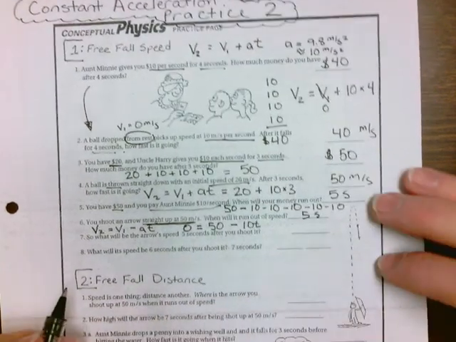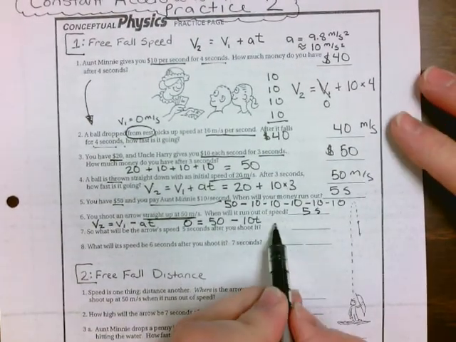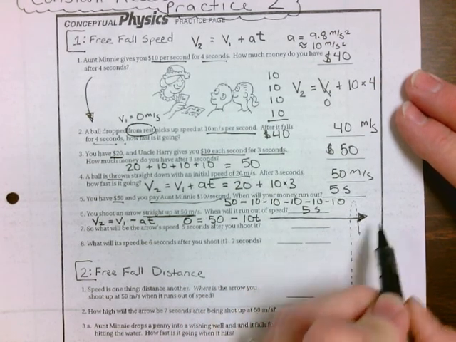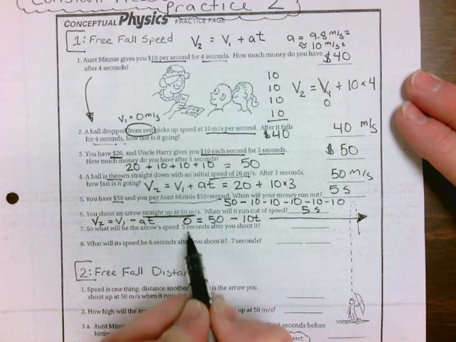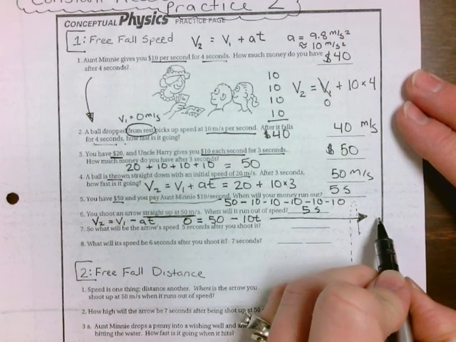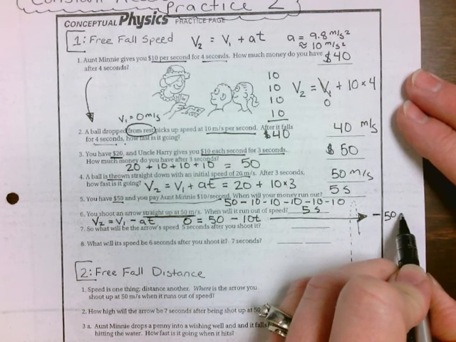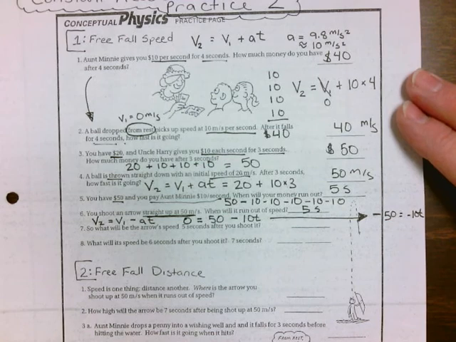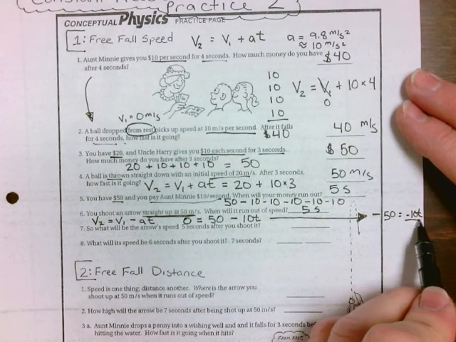Let me try to show you that algebra a little clearer. There's not a lot of workroom on this worksheet. Over here, you say 50 minus 10t is 0. The formal algebra is to subtract 50 from both sides. So minus 50 equals minus 10t. And then we need to isolate that time, so we divide both sides by 10.